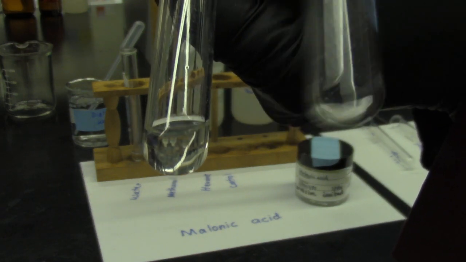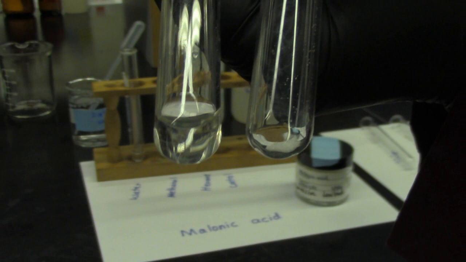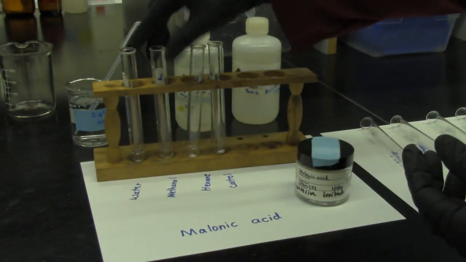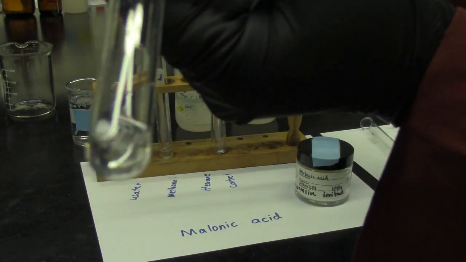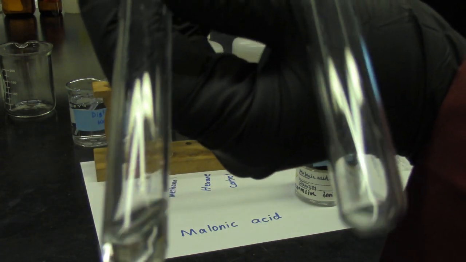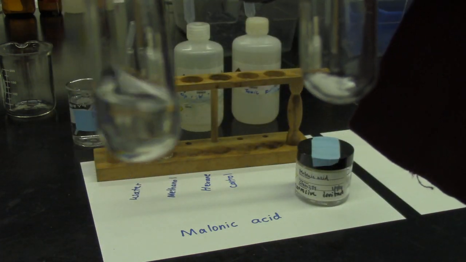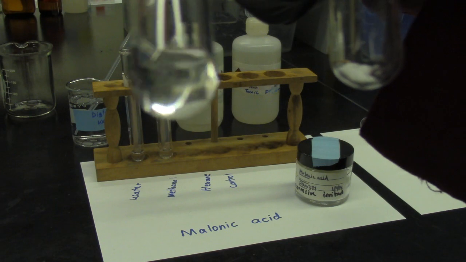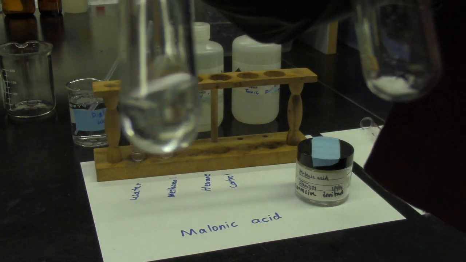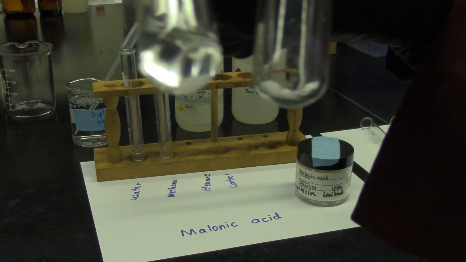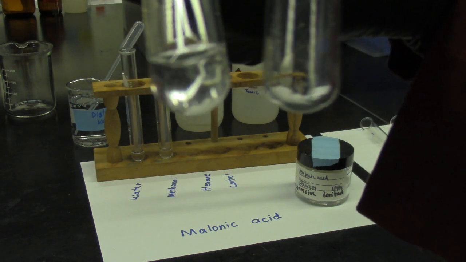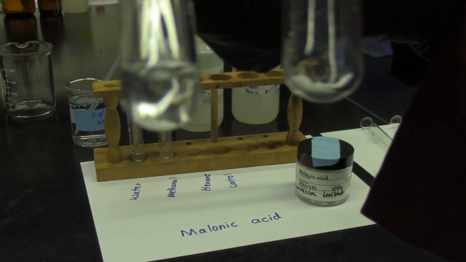You see the solid in the control, and the solution. Test tube number 3 is hexane. Compare with the control. You see the solid at the bottom of the hexane.